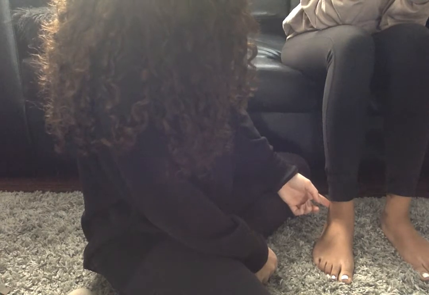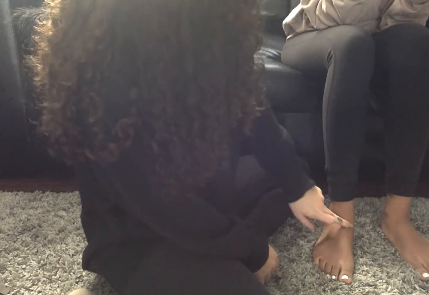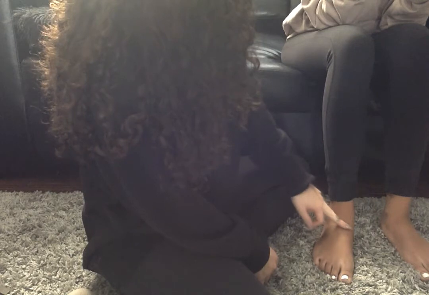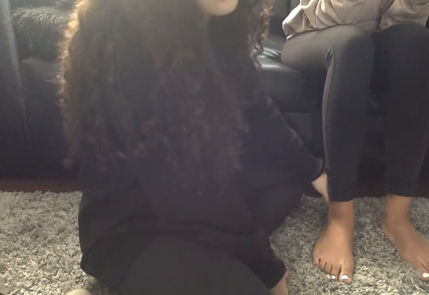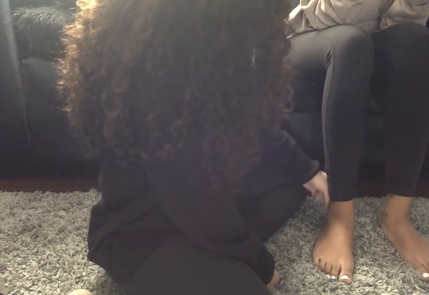And then we have the talocrural joint, which is right on top of the talus, and that does dorsi and plantar flexion. Then we have the subtalar joint, which is right on the back near the calcaneus, and that does inversion, eversion.